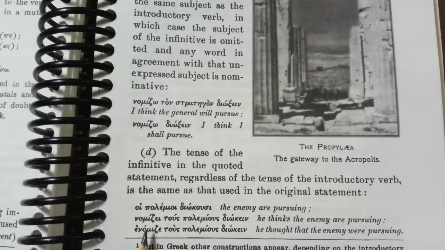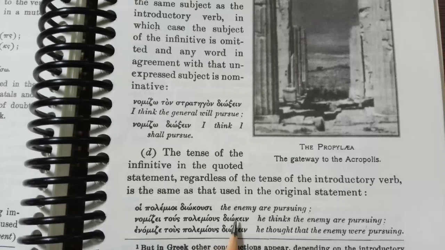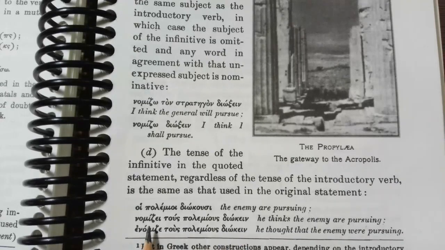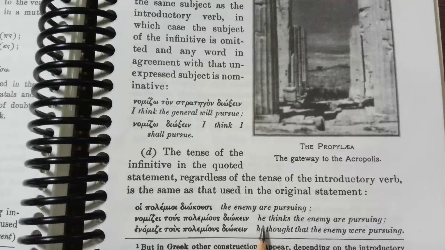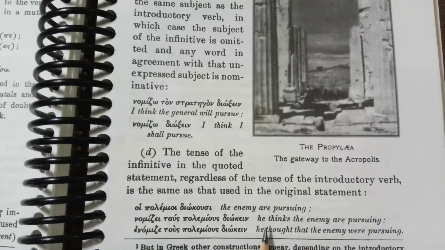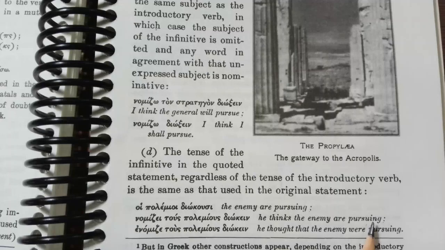So nomizei, he thinks the enemy to pursue. So he thinks, present indicative active, third person singular. Diokein, present infinitive active, so it's present, right? So he thinks the enemy are pursuing. He thinks, present in English, are pursuing, present in English.